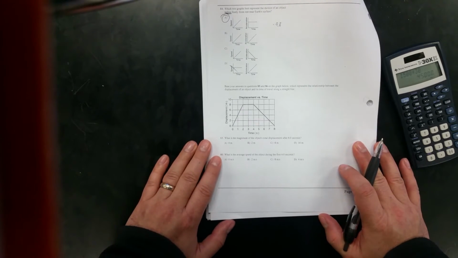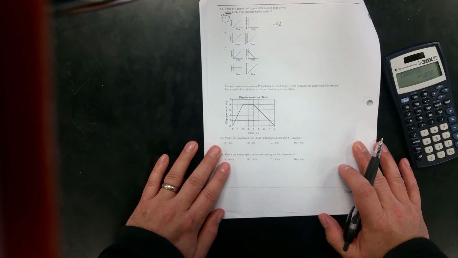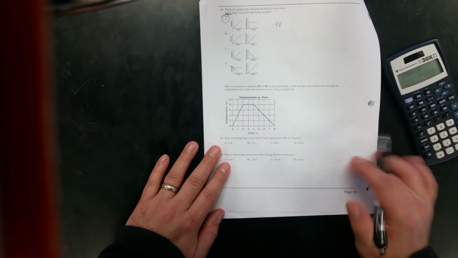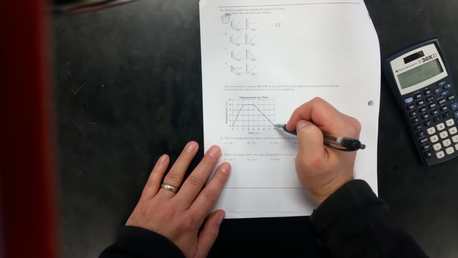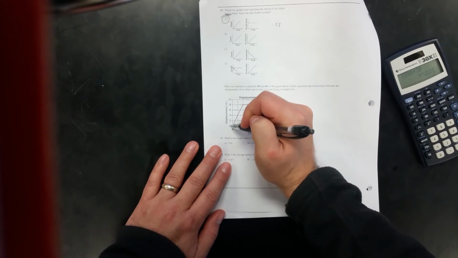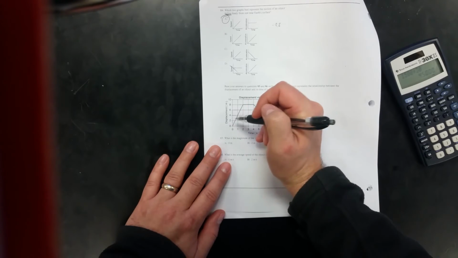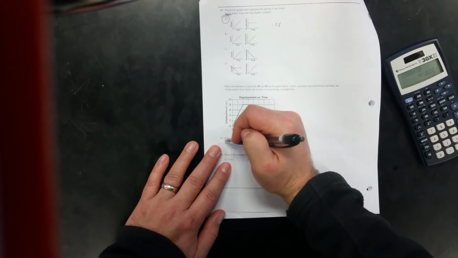Okay, two questions on this graph. What's the magnitude of the object's displacement after 8 seconds? So let's look at the graph. This is the displacement time graph. If we look at 8 seconds, that's this point right here. We look over to the y axis, because that tells us the displacement. That means it is 0.